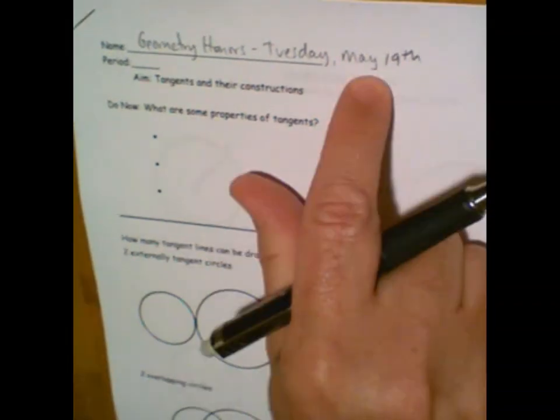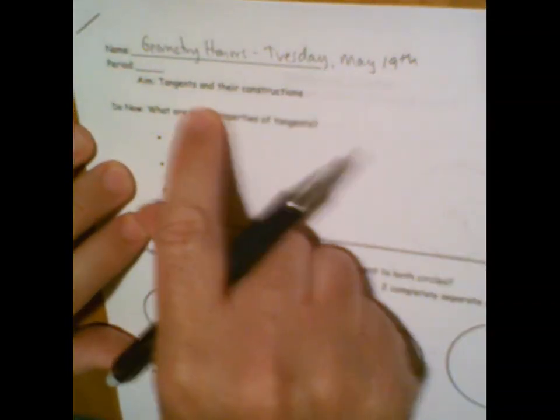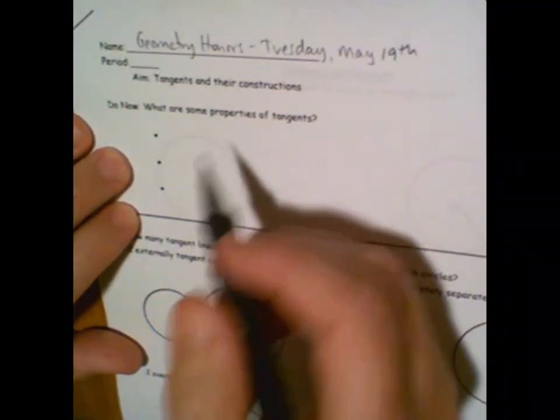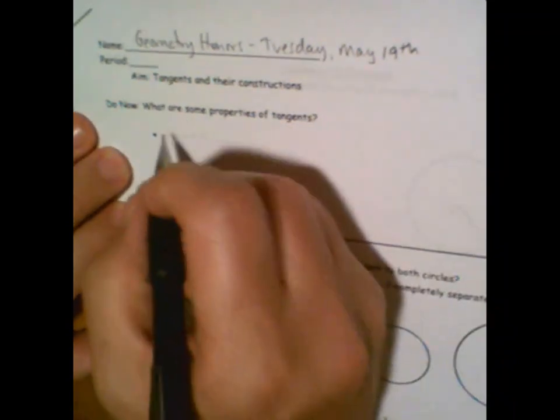Hello, this is the video for Geometry Honors for Tuesday, May 19th, tangents and their constructions. What are some properties of tangents? Well, a tangent only touches the circle one time.